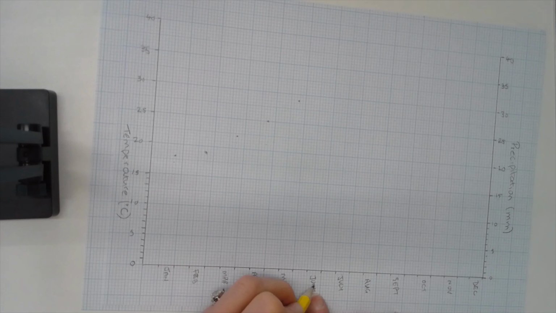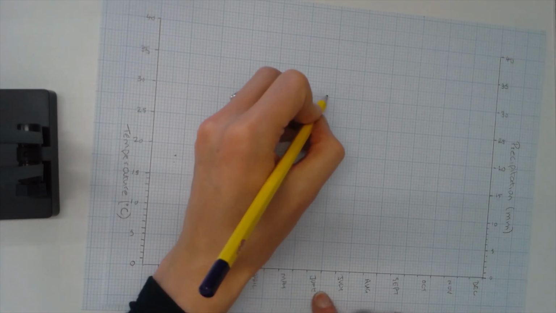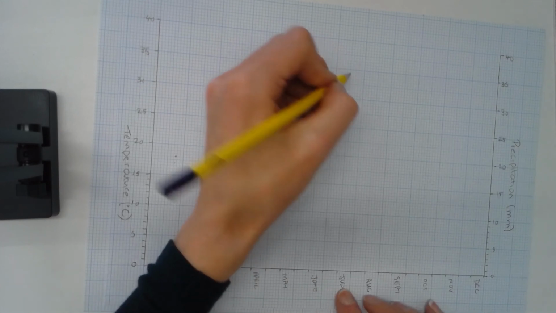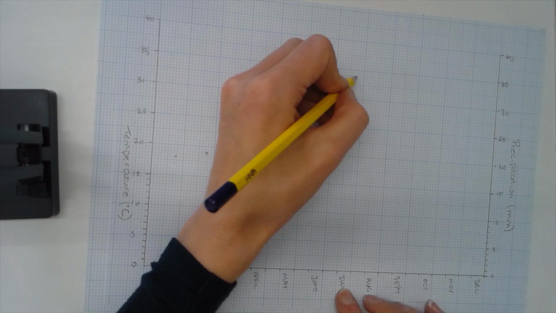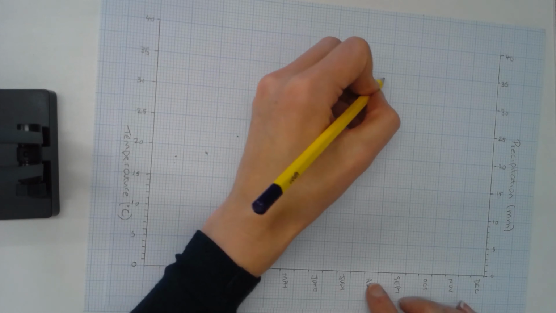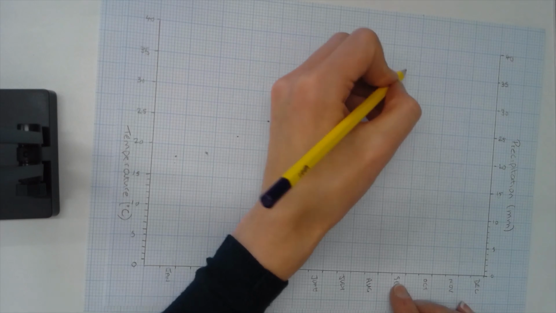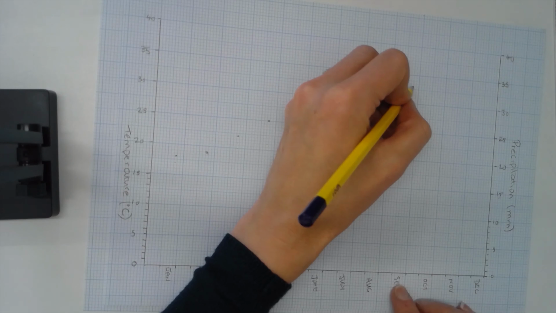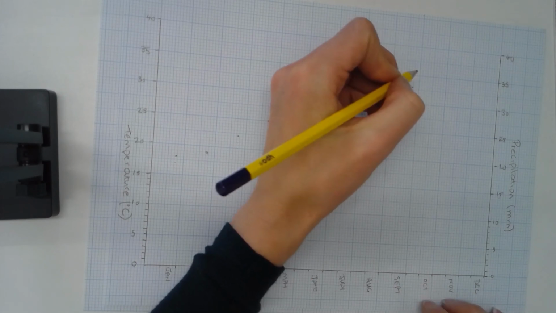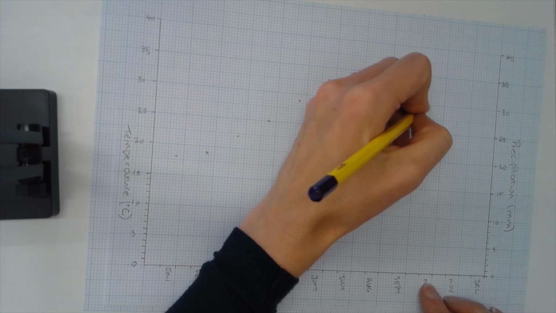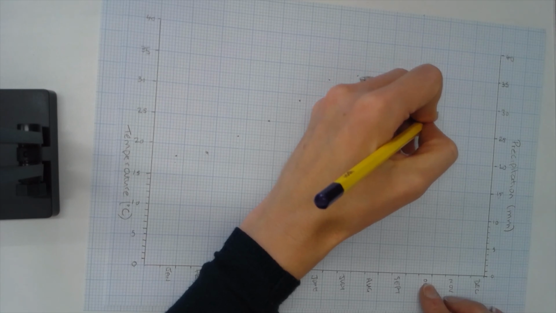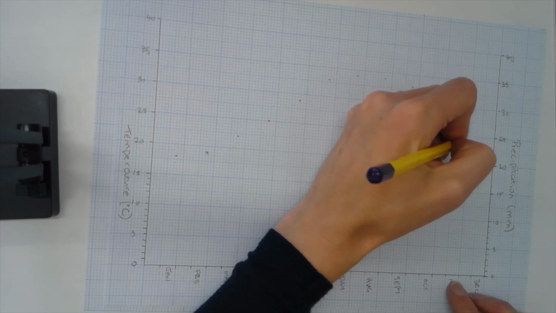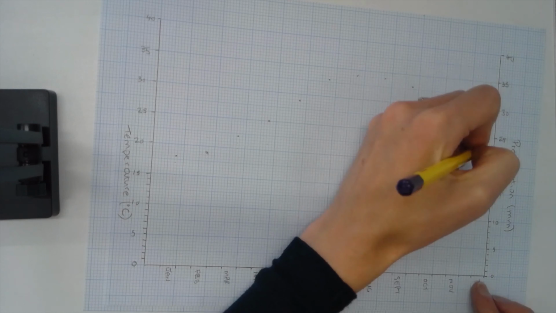In the middle of June, 33. July, 34. August, 34. September, 33. October, 29. November, 24. And December, 21.